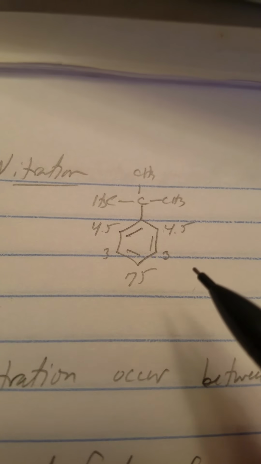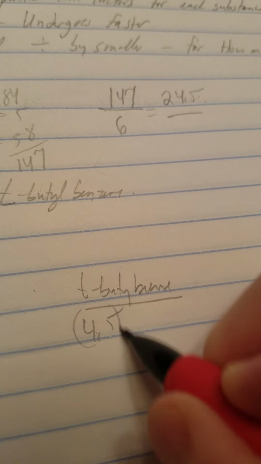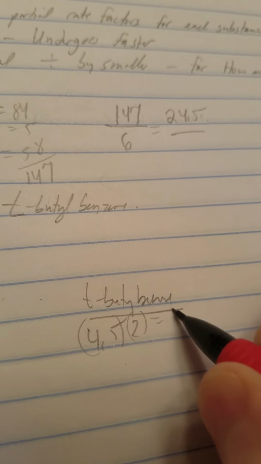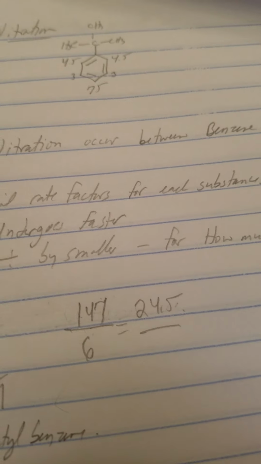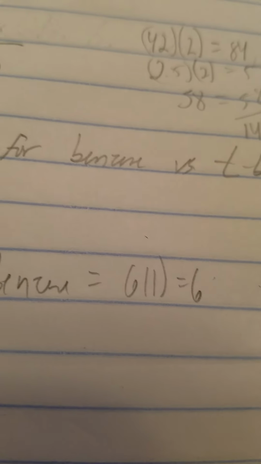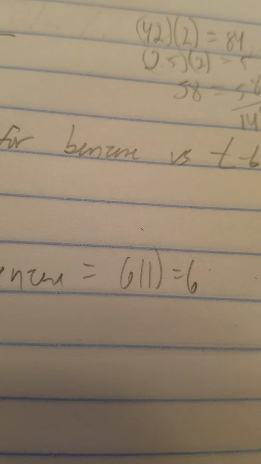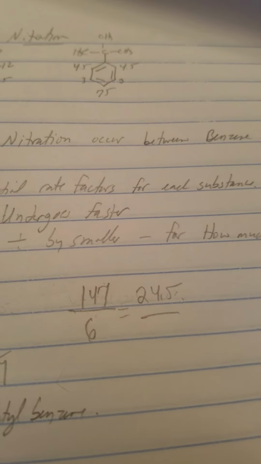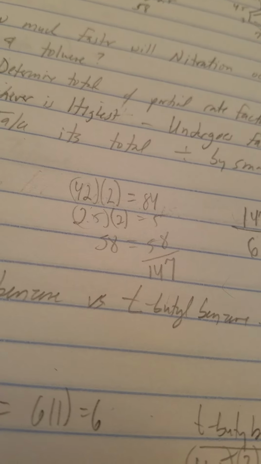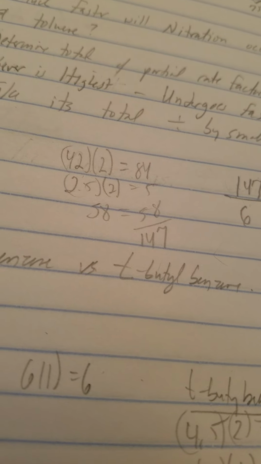All right, so for t-butyl benzene, if you go back up here, you have the 4.5 times 2. You have the 3 times 2. And then you have the 75, which is in the para position. That gives us a total of 90.